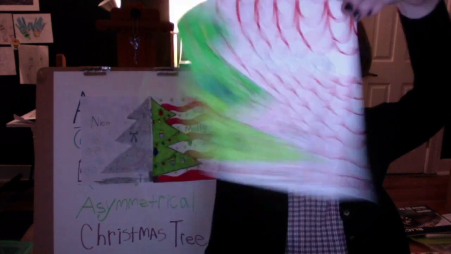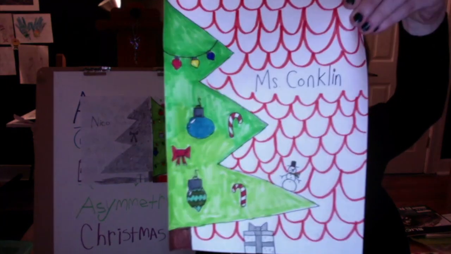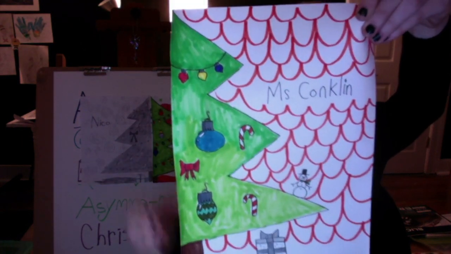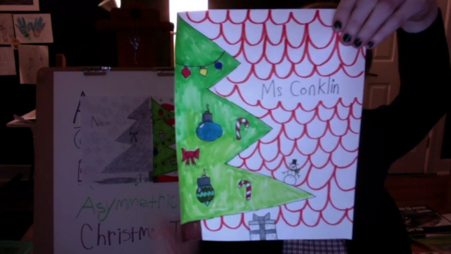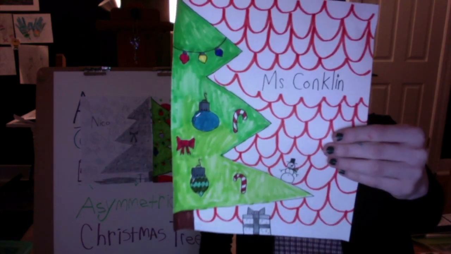All right? Don't shake your paper. Hold it nice and still in front of your camera, and don't hold it by the tree side. Hold it by the corner or down by the bottom.